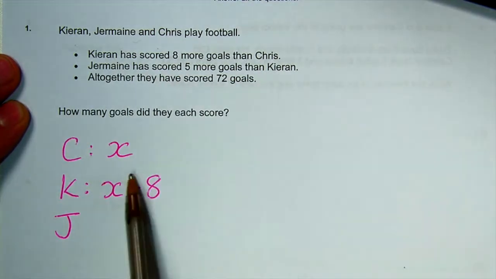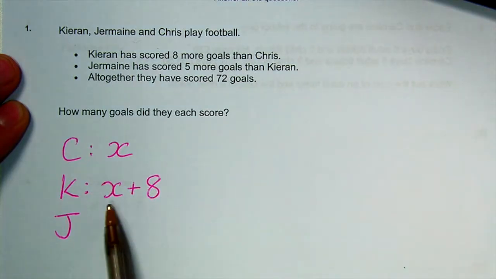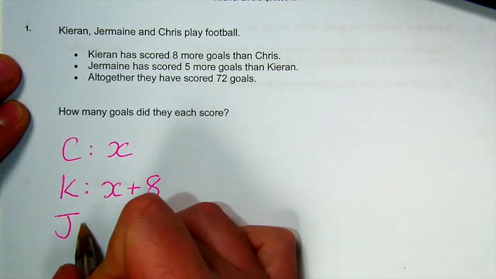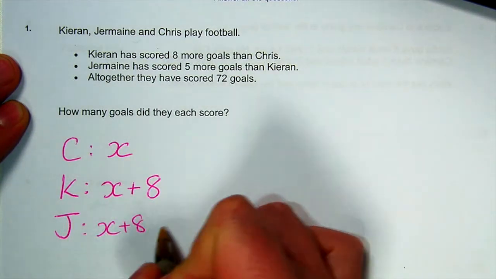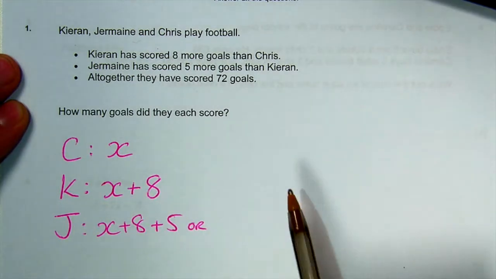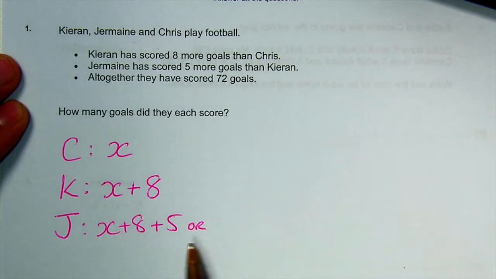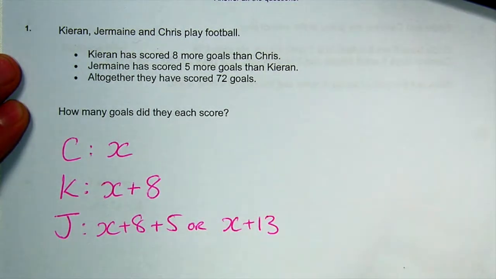When it comes to Jermaine, Jermaine has scored 5 more goals than Kieran. Again, we don't know exactly how many Kieran scored, but we have denoted it. We've given X plus 8 to show, so we need to add 5 more on. Now you can write that as X plus 8 plus 5, or some of you that have a little bit more experience with this might be a little bit of a step ahead, might write that as X plus 13, because 8 plus 5 makes 13.